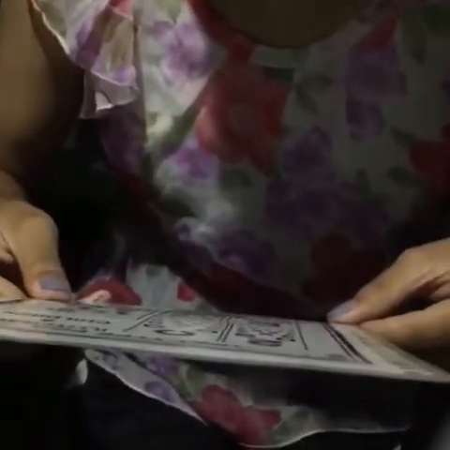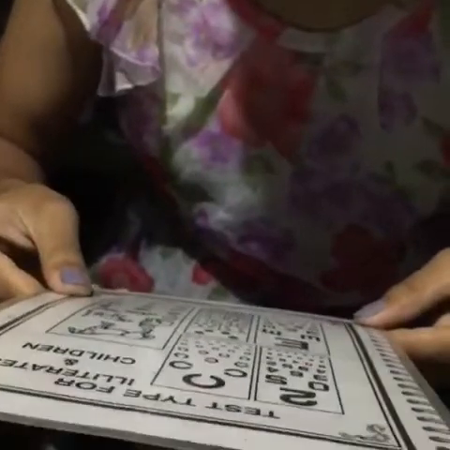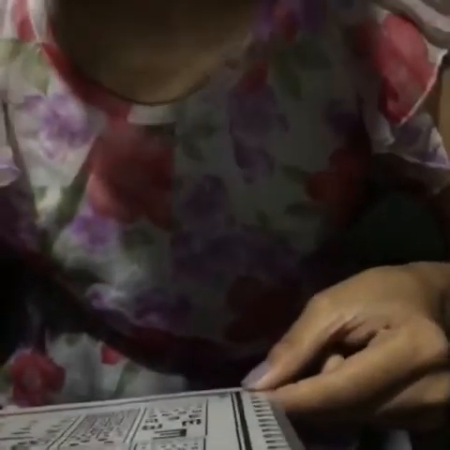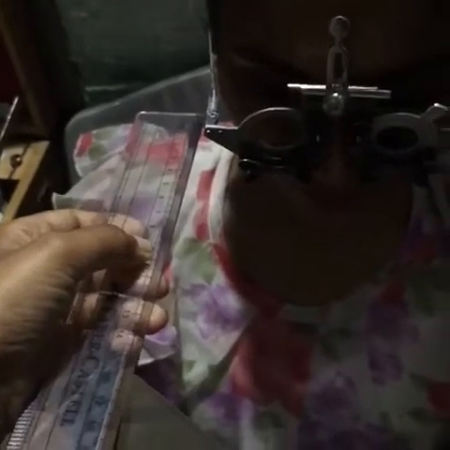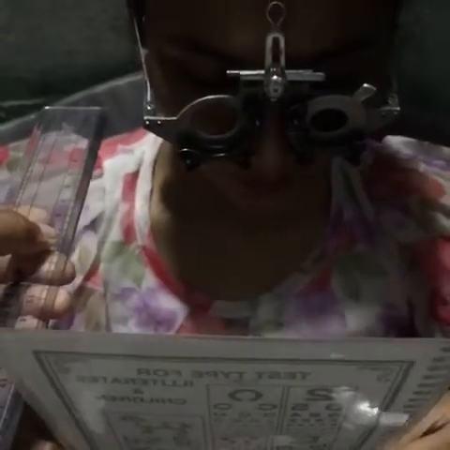So let's hold the scale so that we can find out the distance. From the eye level we will hold the scale like this, okay. So now please move the chart towards your eyes gradually and report to me when you see blur.